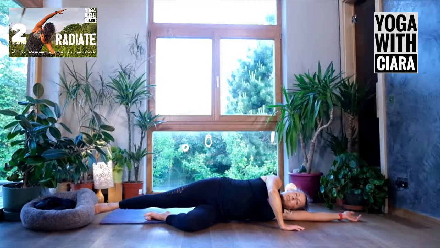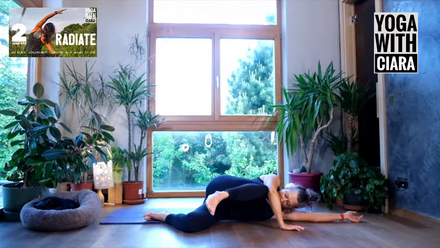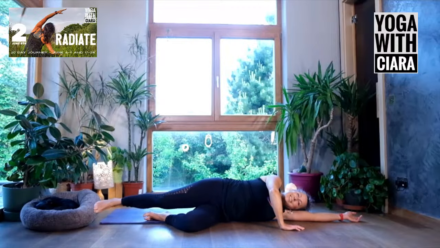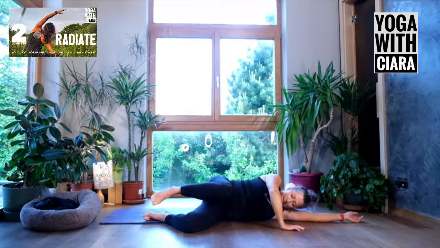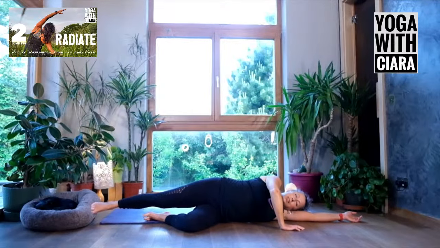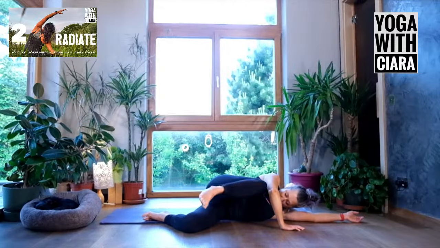Lengthen long, and then squeeze your knee, forehead down towards your elbow. Long, forehead towards your elbow, rounding your back. Last time. Long, and then forehead towards your elbow.